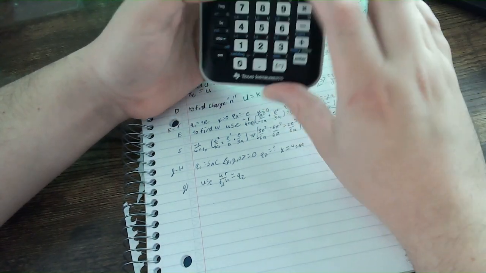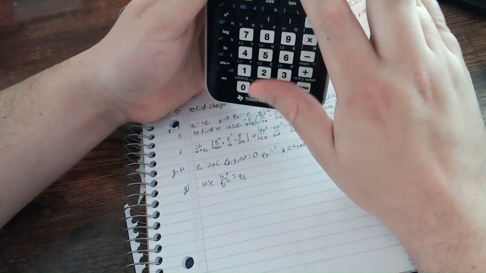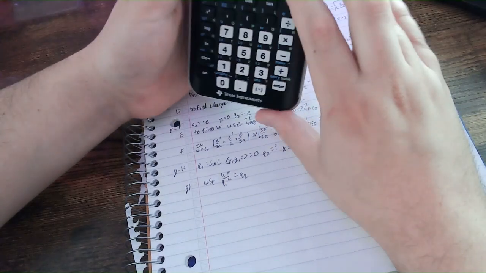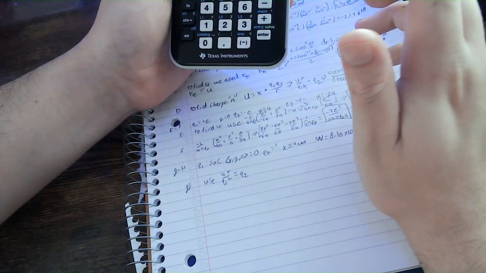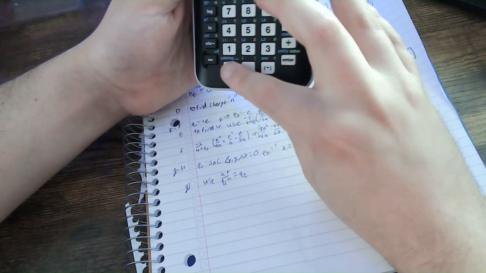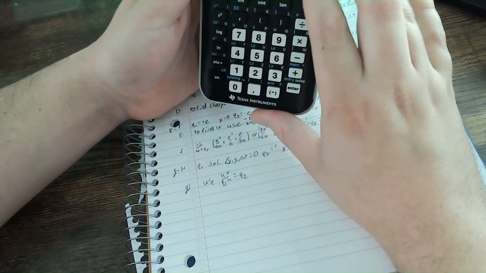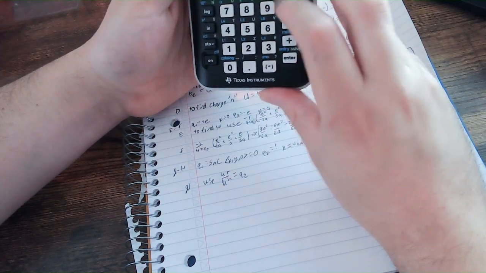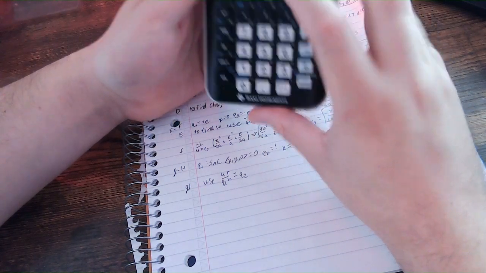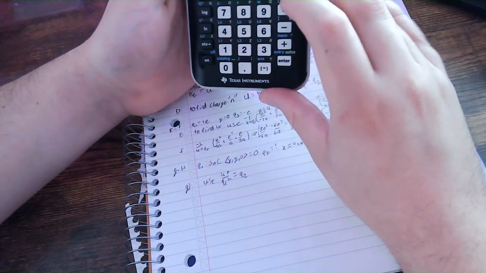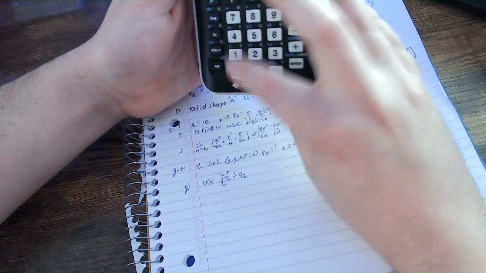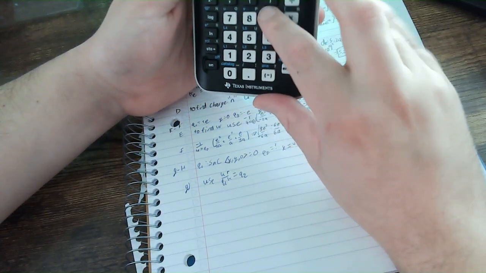8.1 times 10 to the negative 6 times the distance of 0.04 meters times Q1, which is 5 times 10 to the negative 9 coulombs times K, which is 8.99 times 10 to the 9.